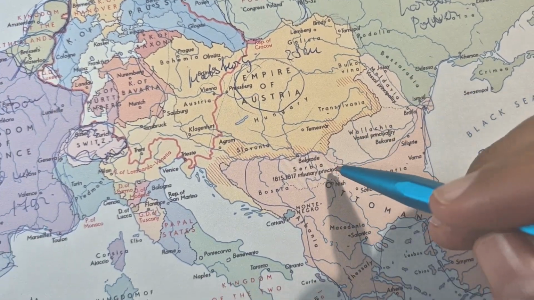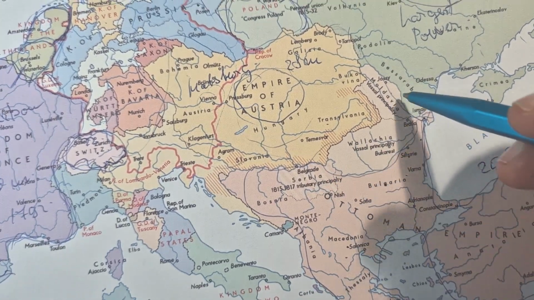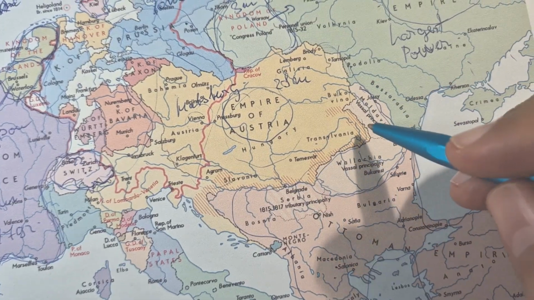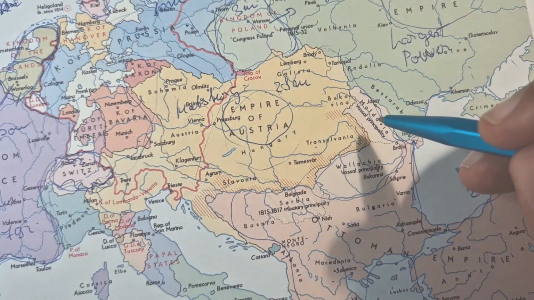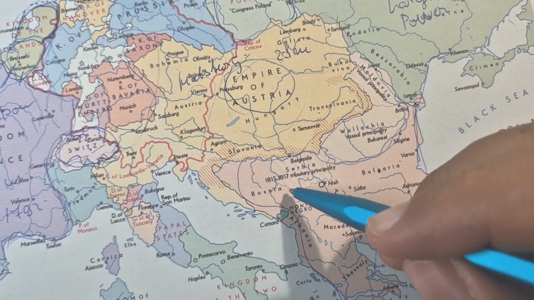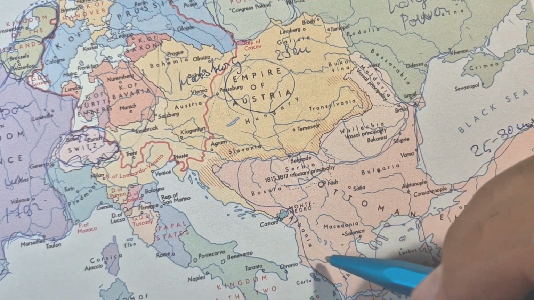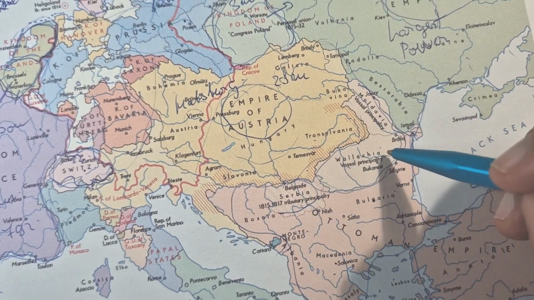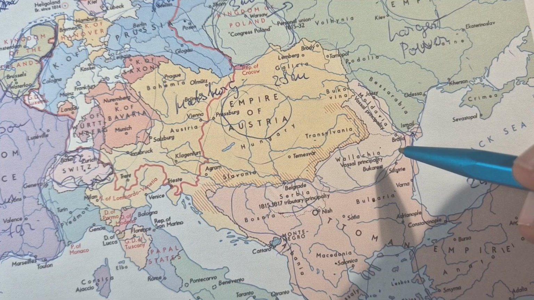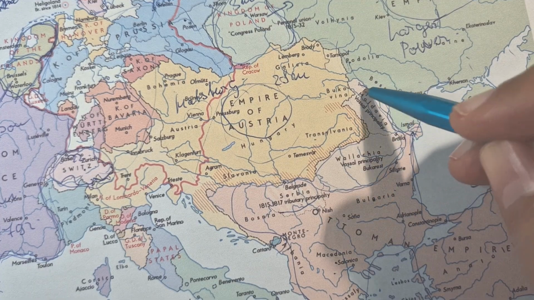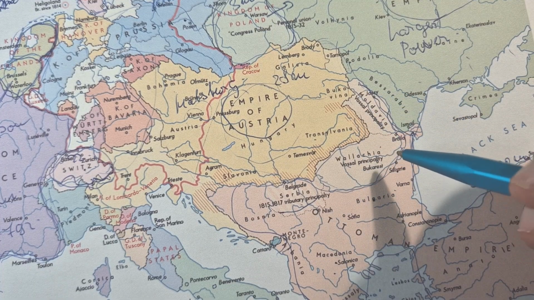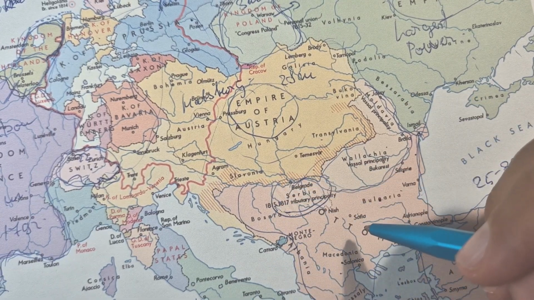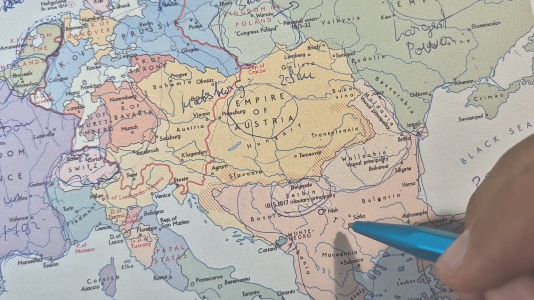Well, Montenegro, Serbia, Wallachia and Moldavia, let's talk about these states. They were semi-autonomous states under Ottoman suzerainty. Serbia gained autonomy after uprising in 1815.